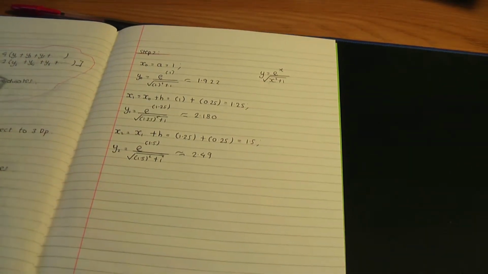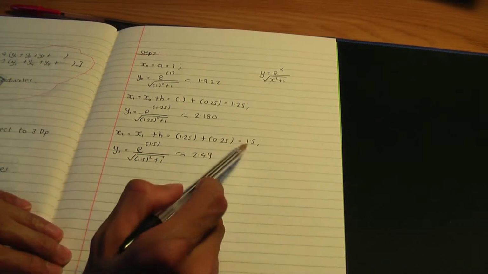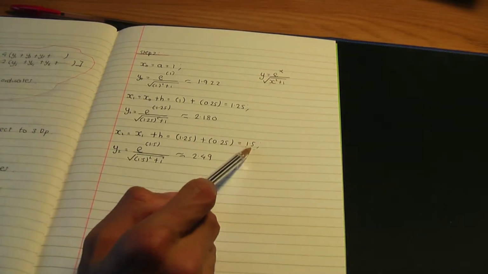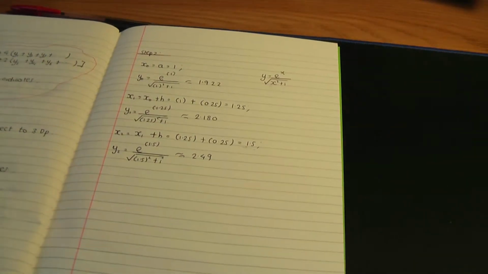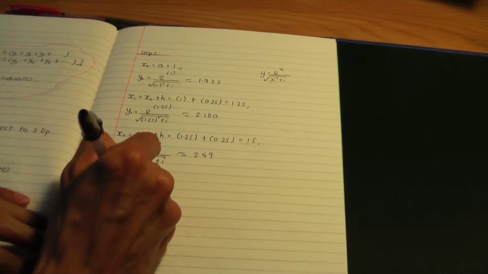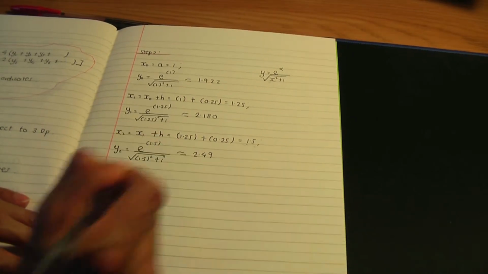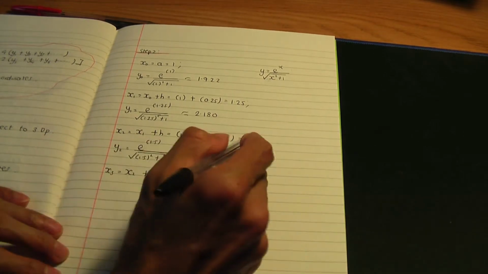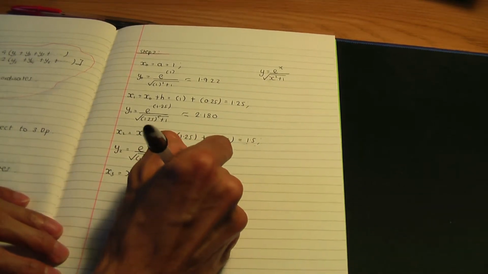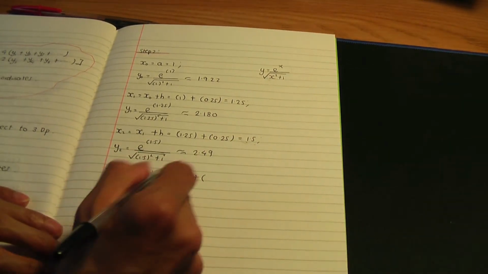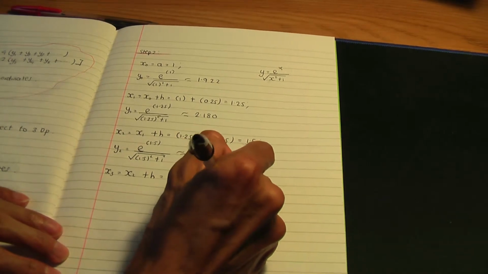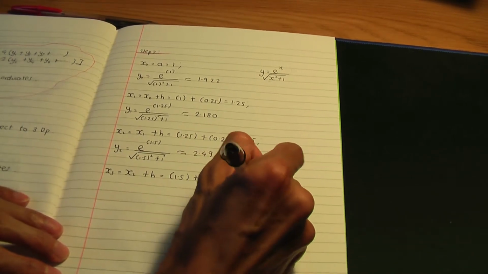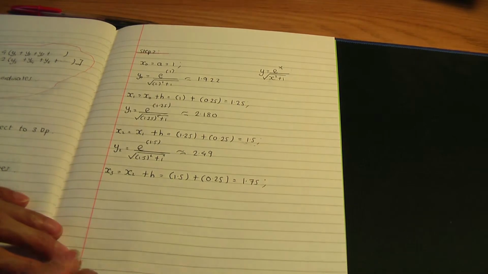If we continue, because we haven't reached the final x value, which is the value of b, which is 2, x3 will be the previous value, x2, plus h. x2 we had 1.5 plus h, 0.25, giving us 1.75.